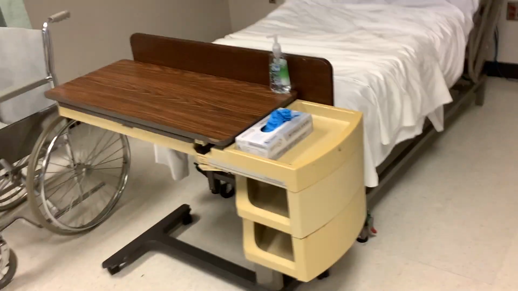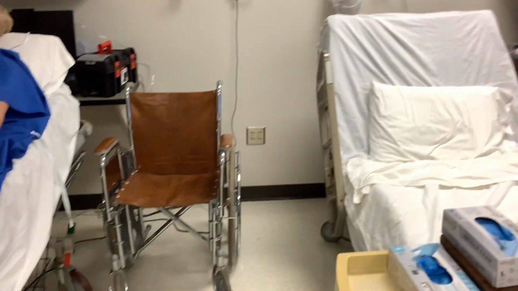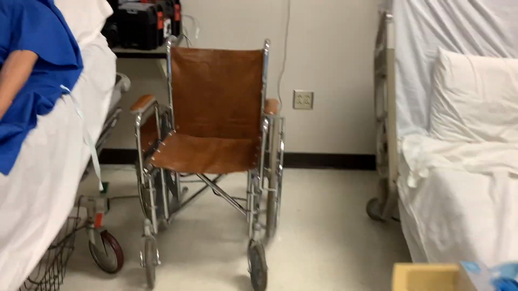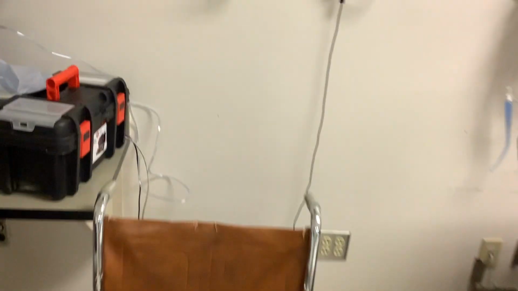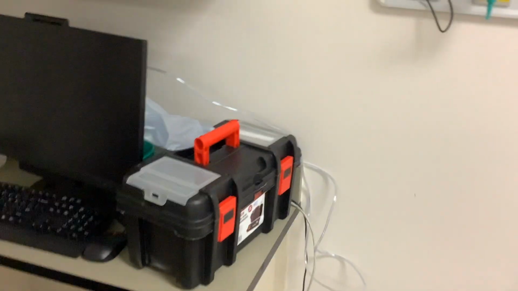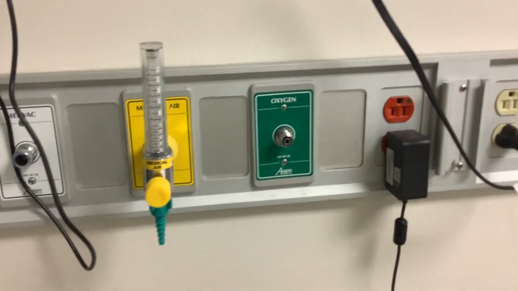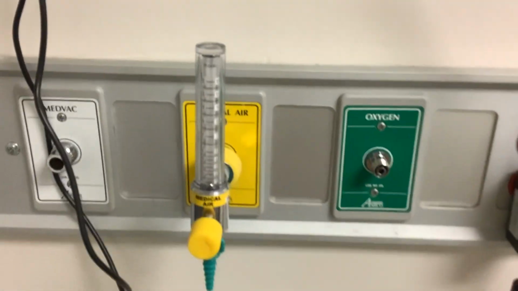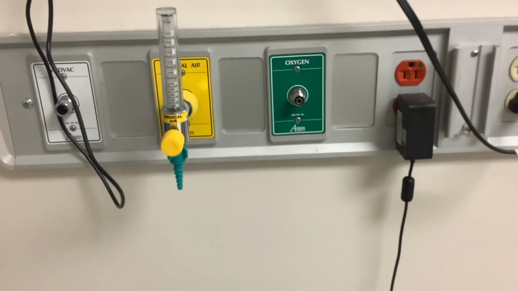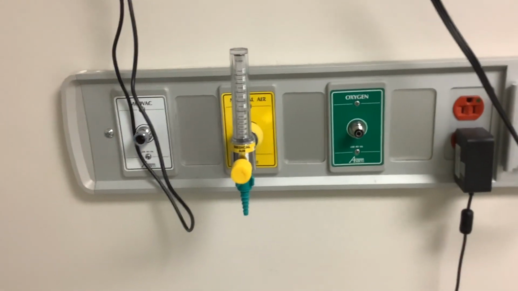So just to kind of talk about flow meters right quickly, let me find a lab station that has them. So got them over here. Let me get this wheelchair out of the way. And this is a medical air flow meter. You've got an oxygen flow meter. We're learning about safety systems as well. So you've got the diameter index safety system that's utilized with your wall station outlets.